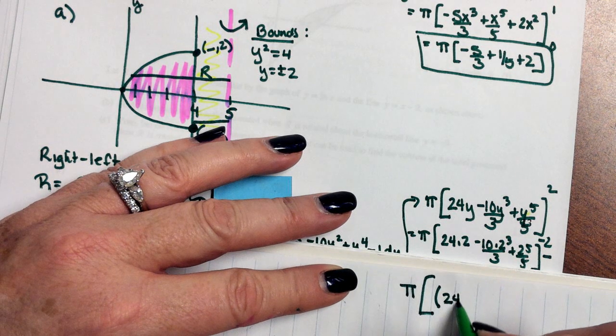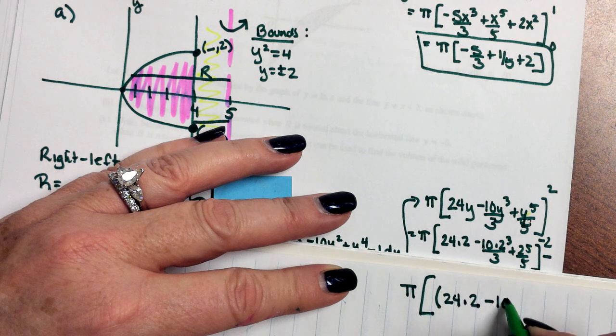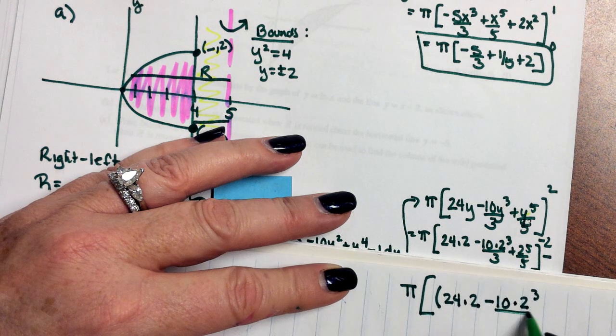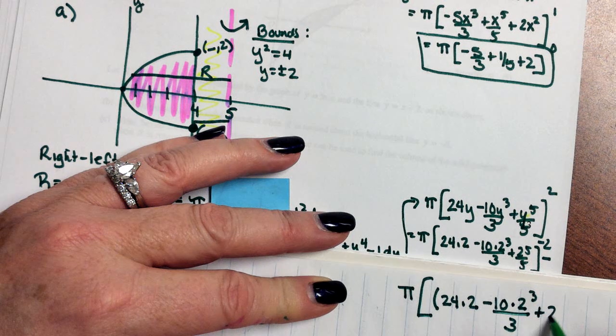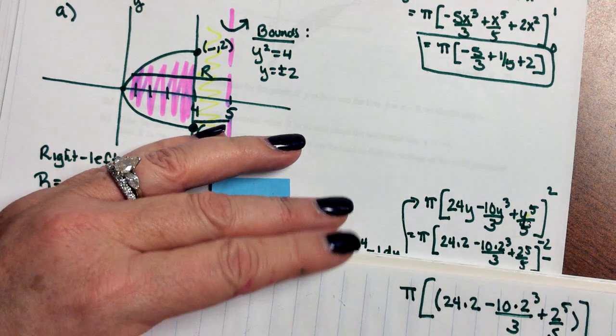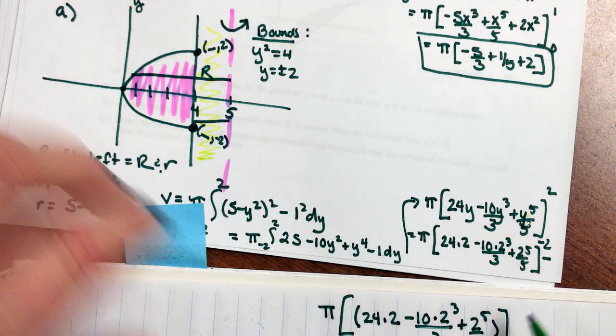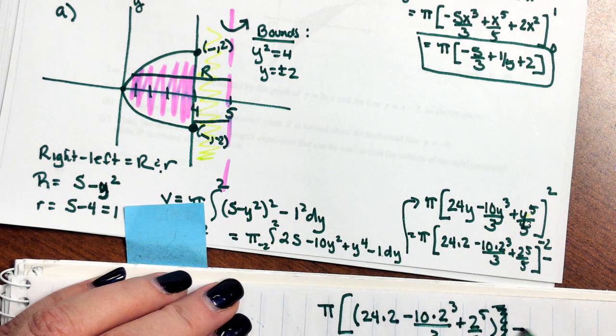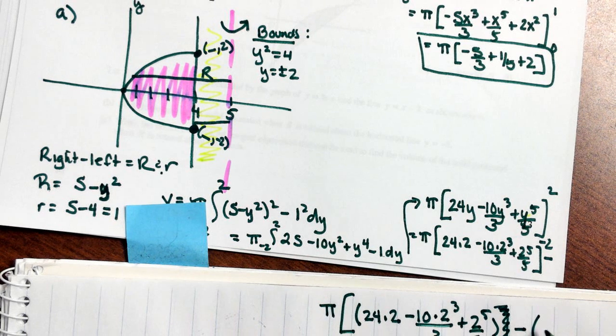I have 24 times 2 minus 10 times 2 to the 3rd over 3 plus 2 to the 5th over 5. Minus. Now plug in your lower bound: 24 times negative 2 minus 10 times negative 2 to the 3rd over 3 plus negative 2 to the 5th over 5. And remember, all of that is being multiplied by pi.